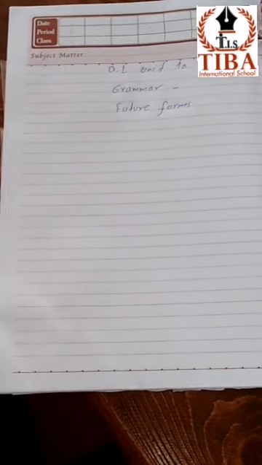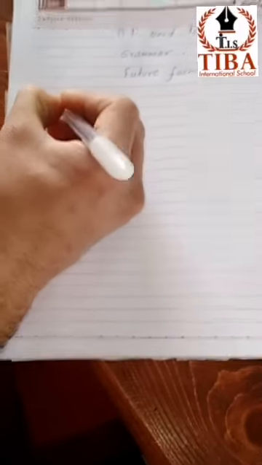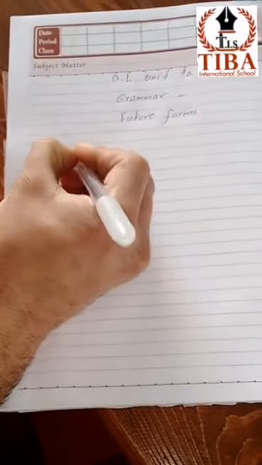Today we're going to talk about OL Unit 10, the grammar of that unit, which is future forms. We have 4 forms of tenses we will use to talk about future events. First, we will start with the present simple.